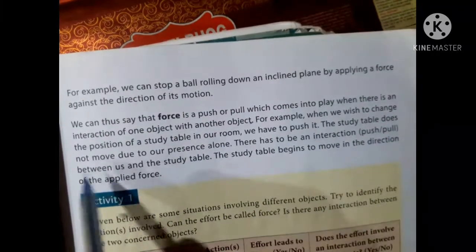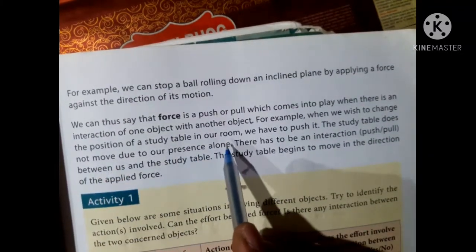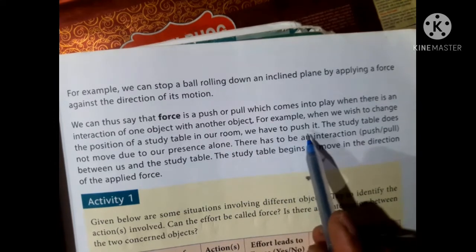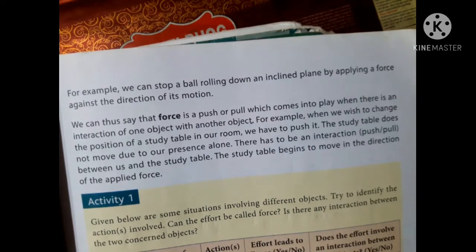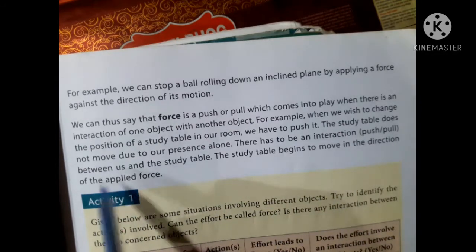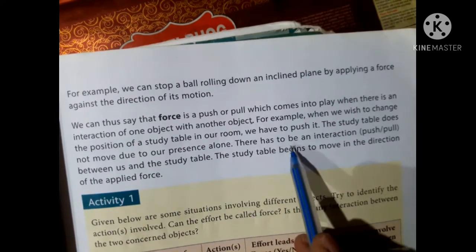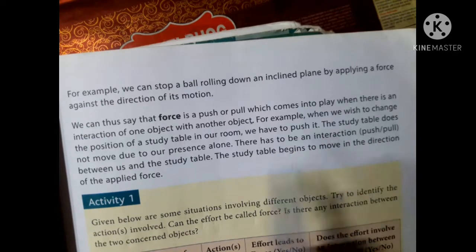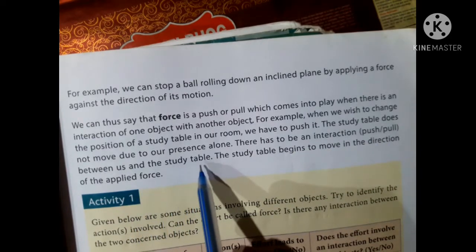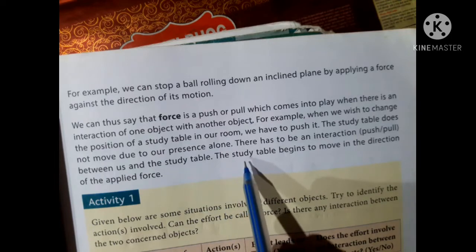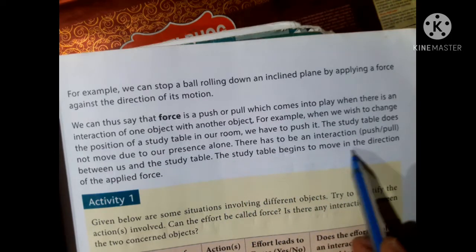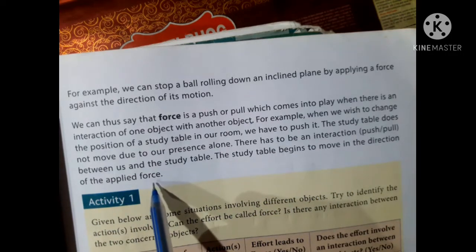When we wish to change the position of a study table in our room, we have to push it. The study table does not move due to our presence alone. There has to be an interaction, push-pull, between us and the study table. The study table begins to move in the direction of the applied force.